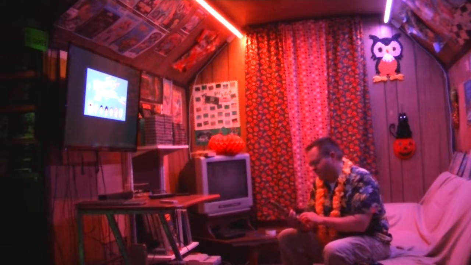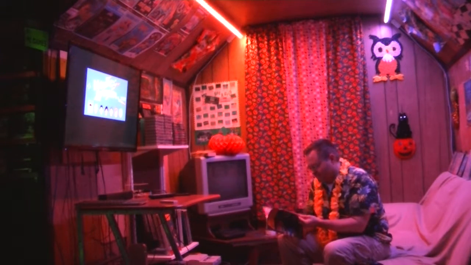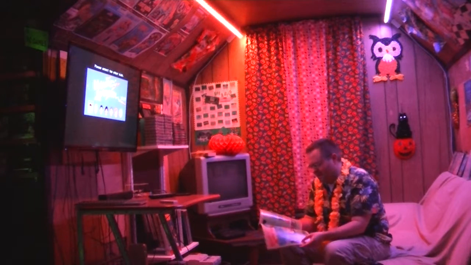So as you can see, I have the September-October 1990 issue of Nintendo Power Magazine. It is volume 16. Featured on the cover is Maniac Mansion. So, great game.